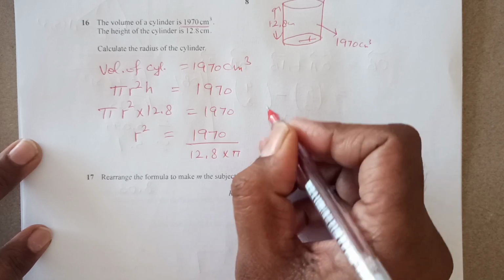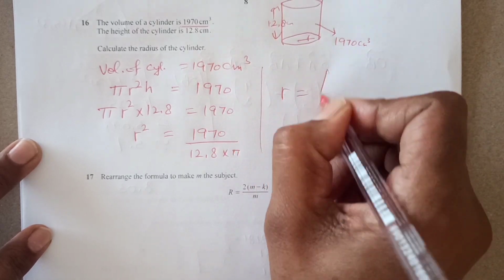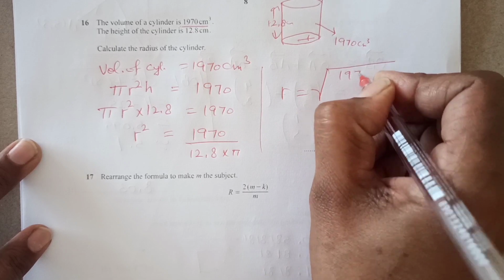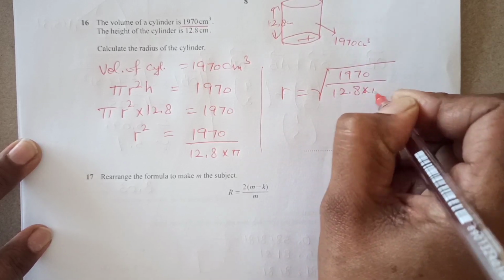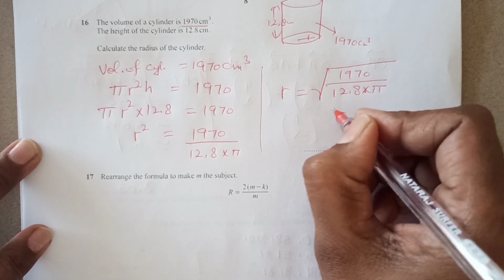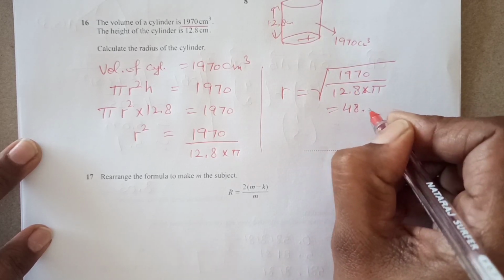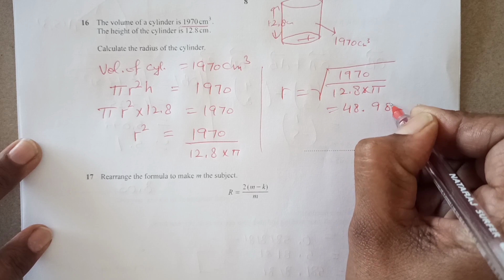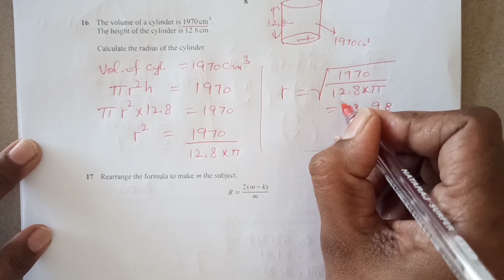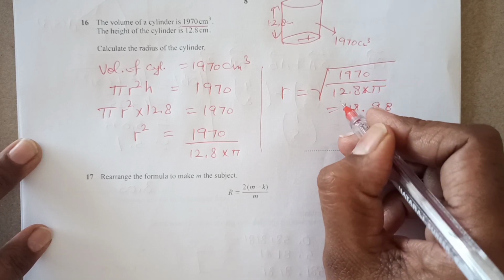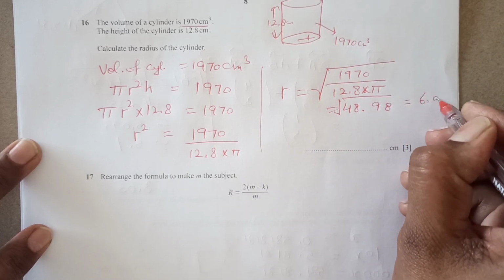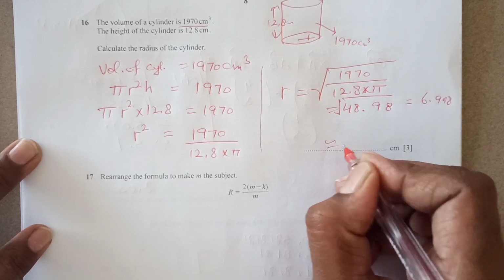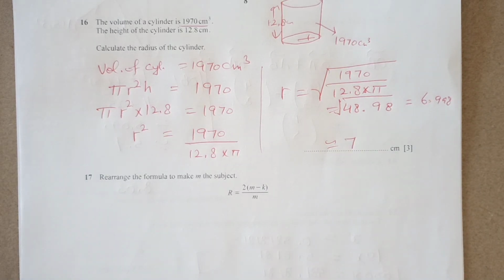And then we are just going to plug in all these values in the calculator. So the answer is 48.98, that is the value of r squared, and then this comes out to be 6.998, so approximately this is 7 centimeters.